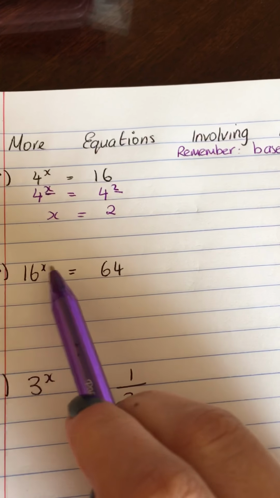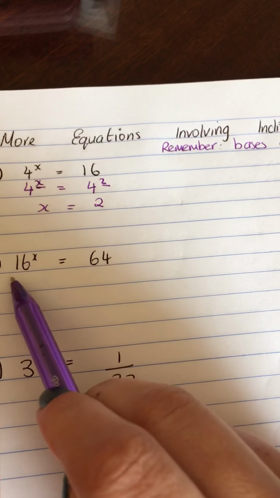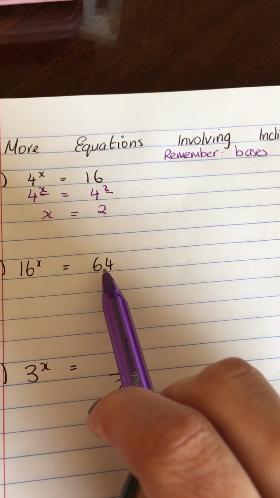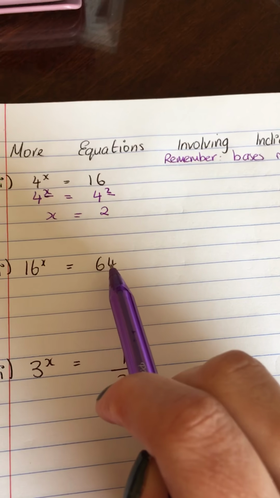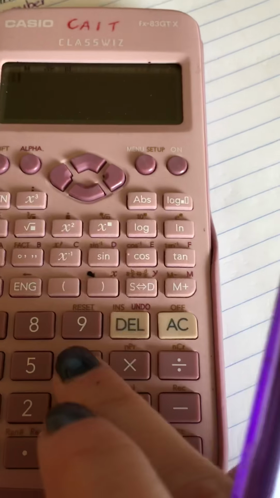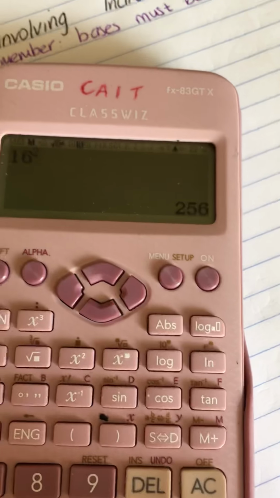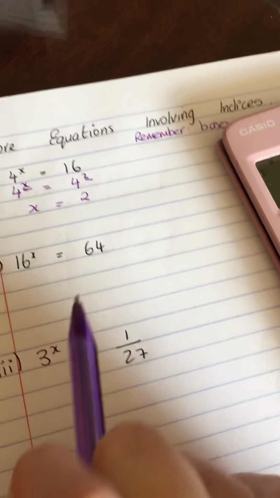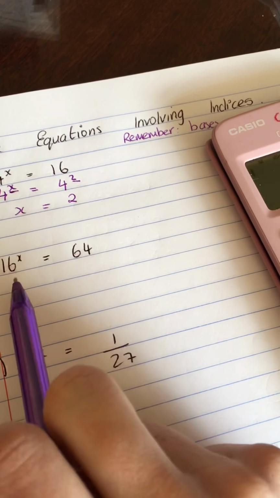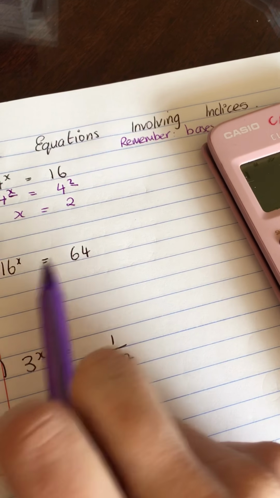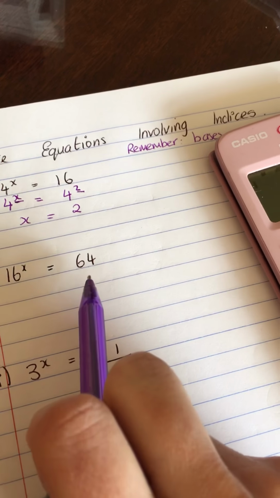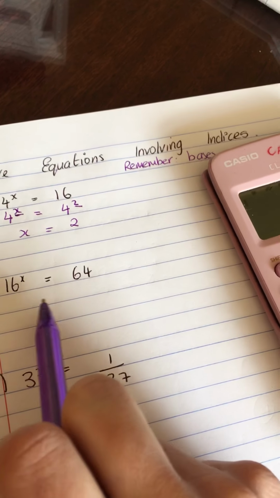Down to this next one. Again we can see this base is 16, this base is 64, so again we're in trouble here. First, can we change 64 to base 16? No, we can't, because if I put 16 squared into the calculator, that's 256. So we can't change 64 to base 16. Actually we need to change both bases this time. I need to think of a base number that will work for both, and both of them can be changed to base 4. You could also change them to base 2 as well.